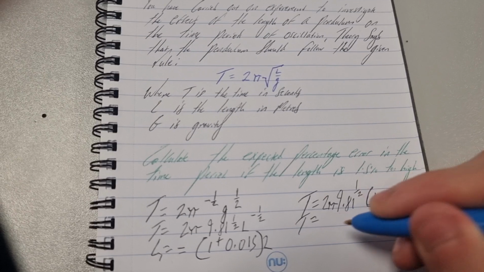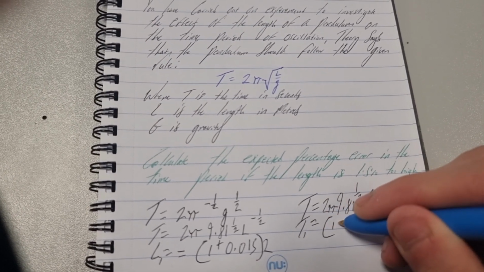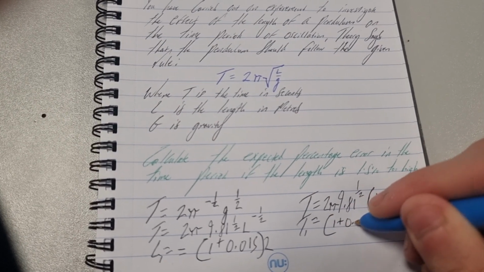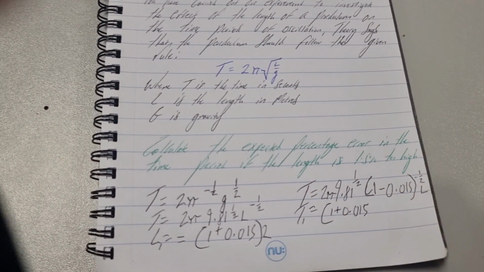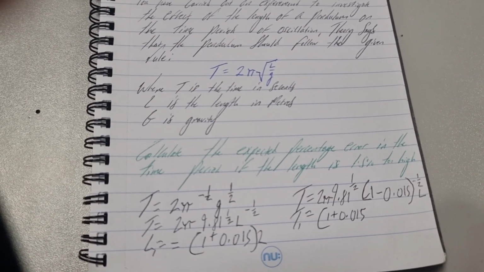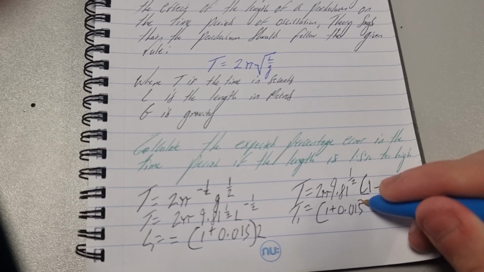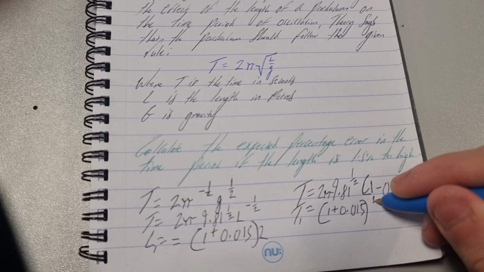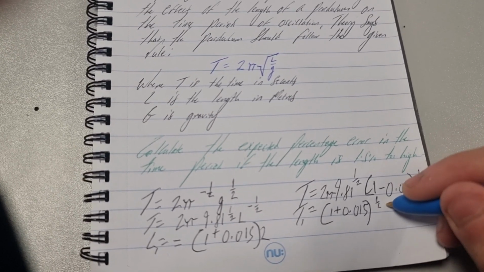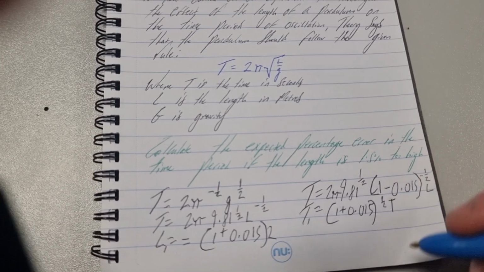Time 1 equals 1 plus 0.015. If you're wondering how I'm getting these numbers, just use your scientific calculator, and you can see that I'm simplifying the equation down as much as I can, over to the 1/2. Then we get T time.